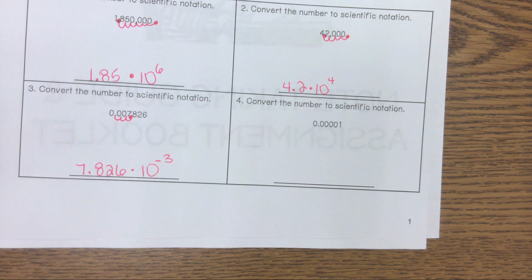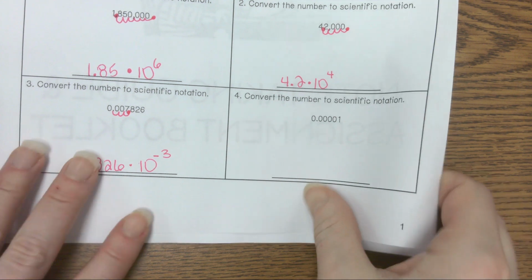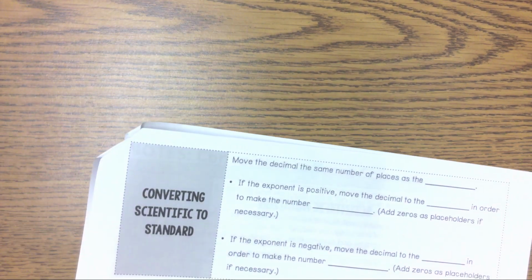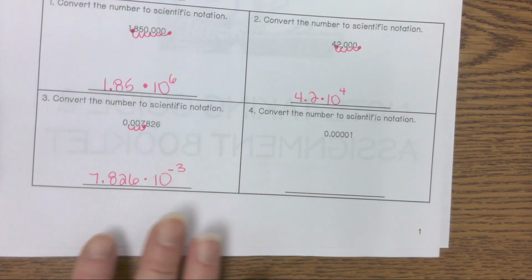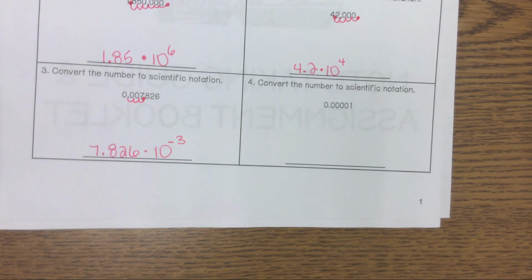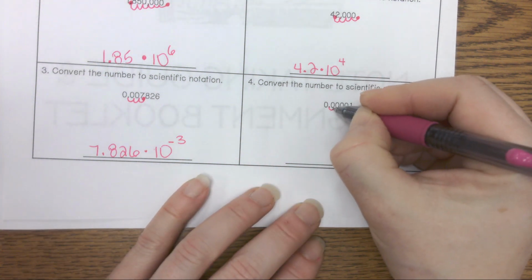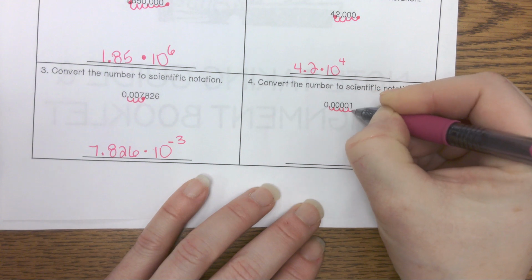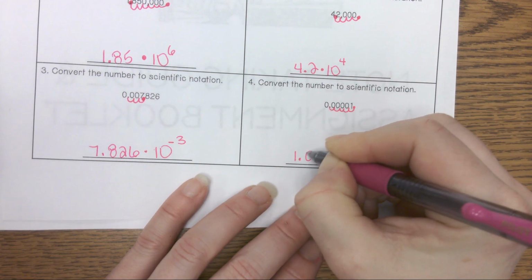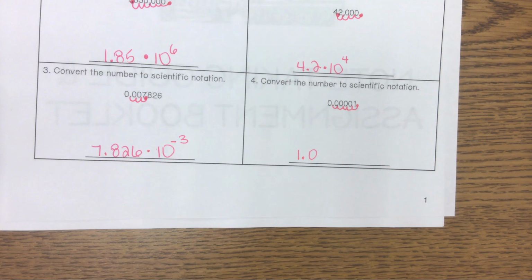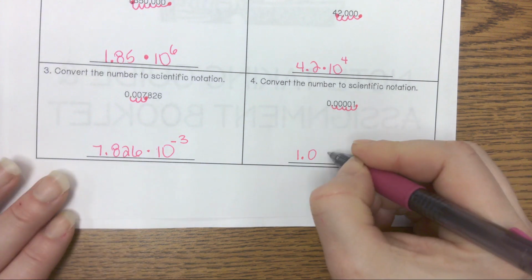Would you try the last one? Okay, try the last one on your own. I wrote 1.0, or you can just write 1, times 10 to the what?